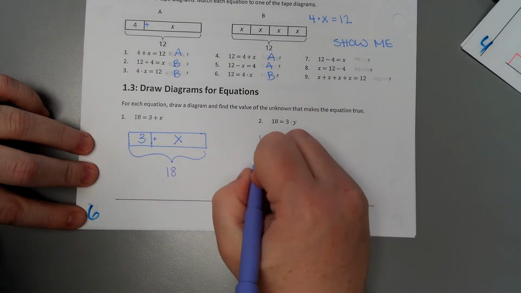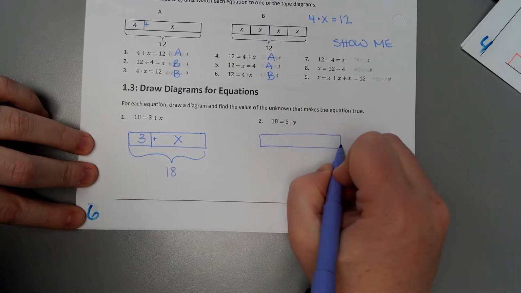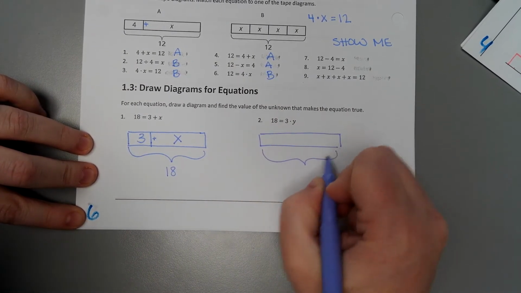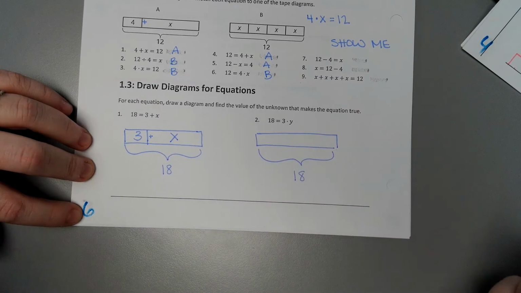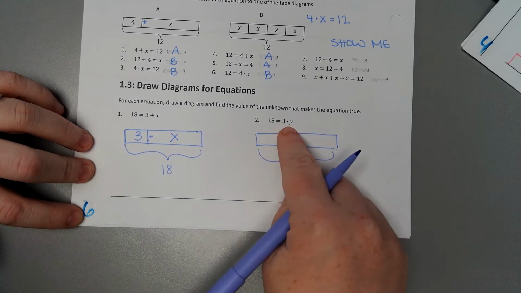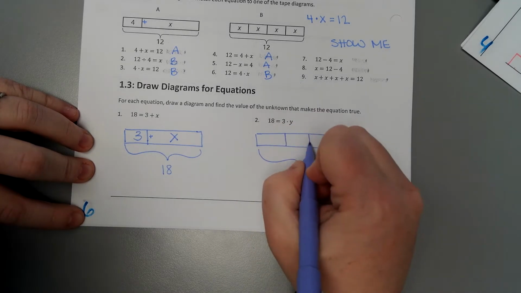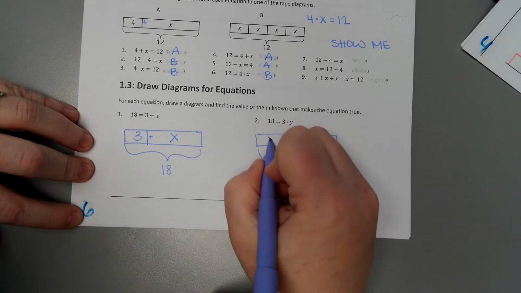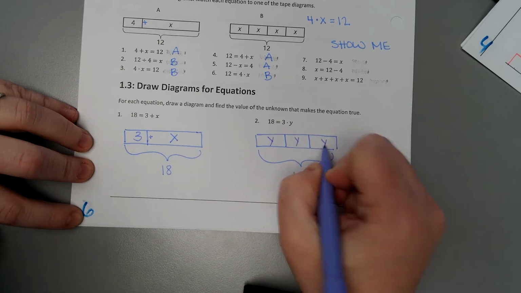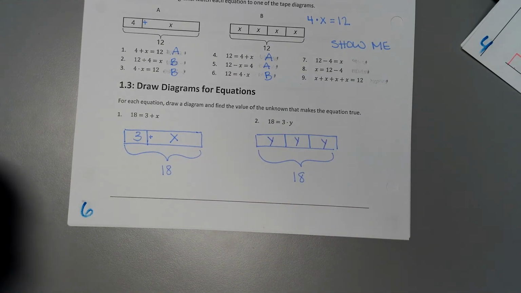Number 2, 18 is equal to 3 times y. That means I have 3 spaces. They are all equal, and they all have some number in them. We don't know what it is yet, though.